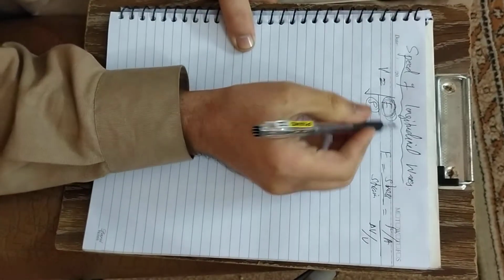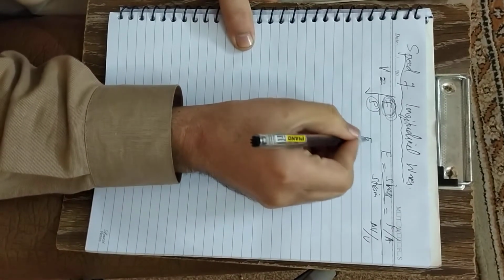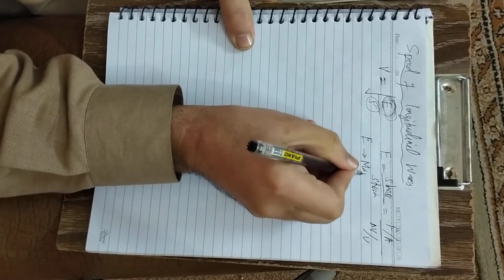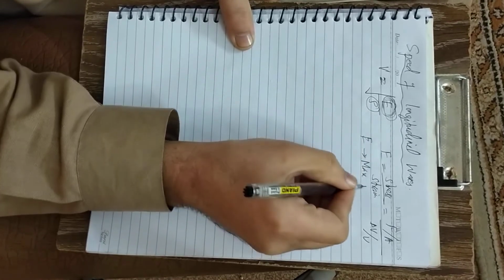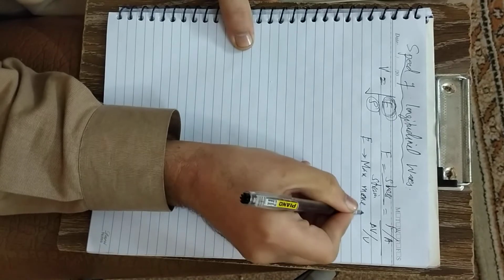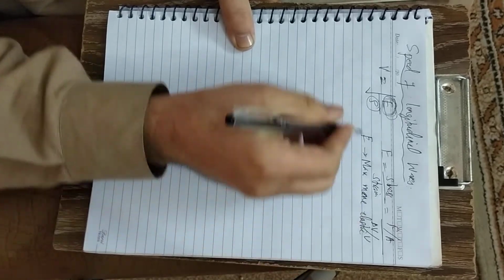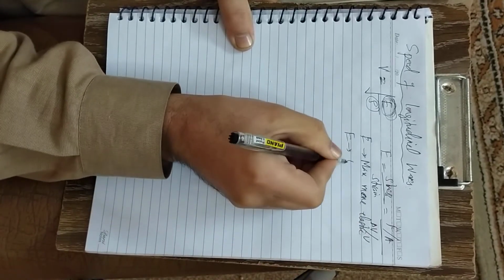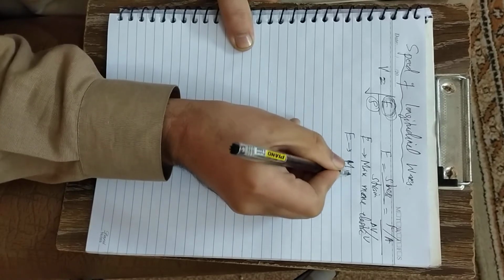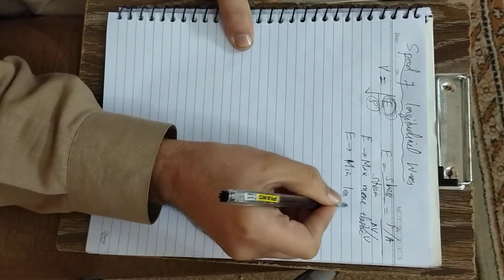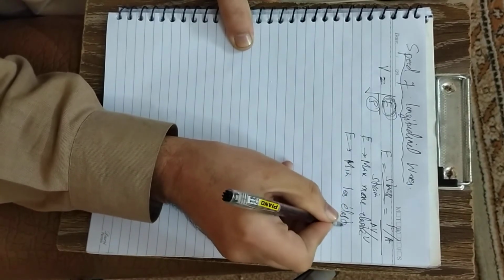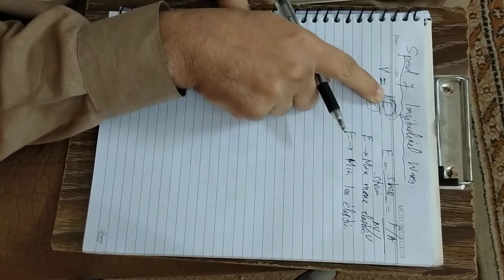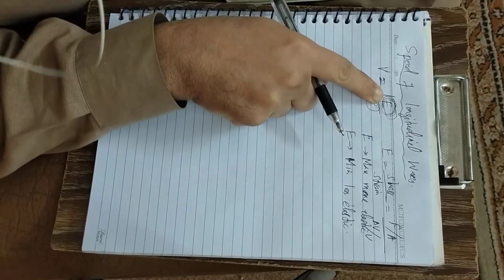Remember, this modulus explains elasticity. When the value of the modulus of elasticity is maximum, the medium is more elastic, and whenever the value of the modulus is smaller, the medium is less elastic. So the bulk modulus represents elasticity.